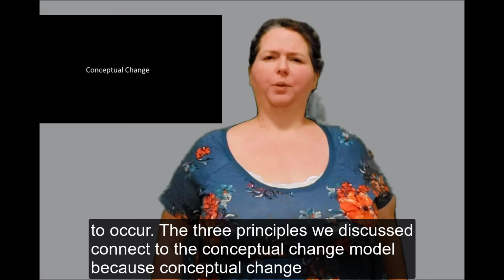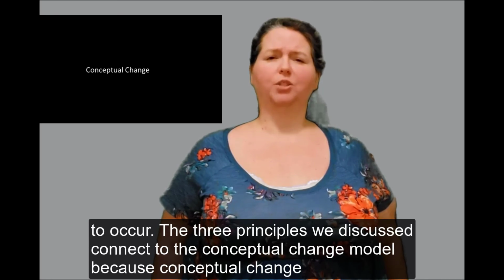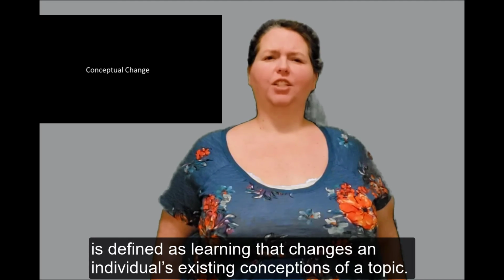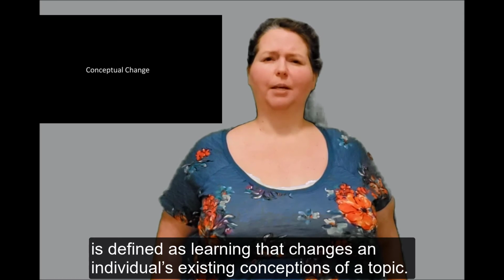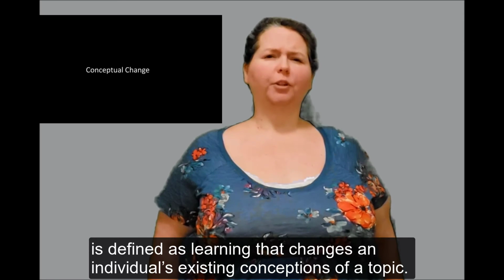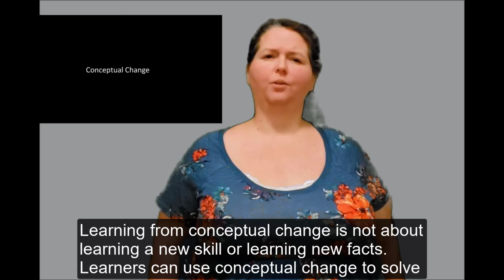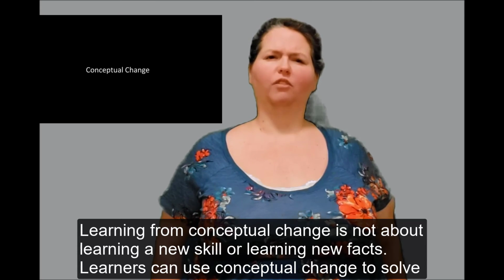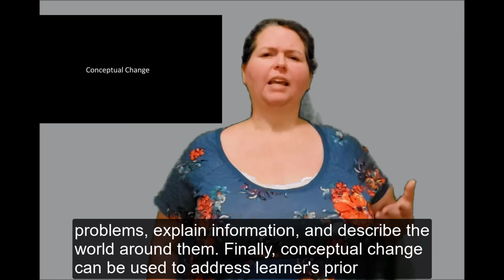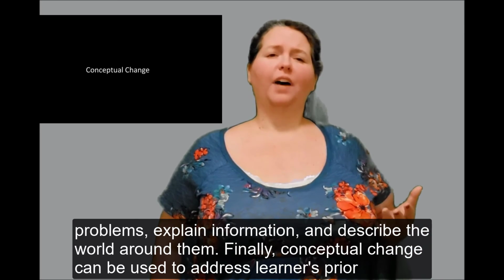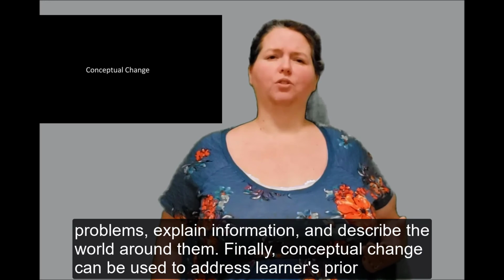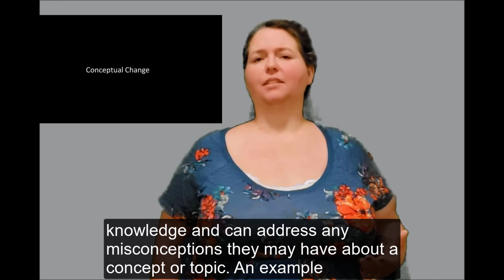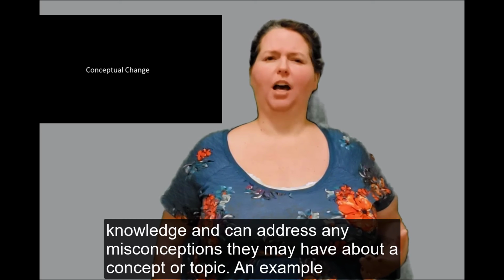The three principles we discussed connect to the conceptual change model because conceptual change is defined as learning that changes an individual's existing conceptions of a topic. Learning from conceptual change is not about learning a new skill or learning new facts. Learners can use conceptual change to solve problems, explain information, and describe the world around them. Finally, conceptual change can be used to address a learner's prior knowledge, and it can be used to address any misconceptions they have about a concept or topic.